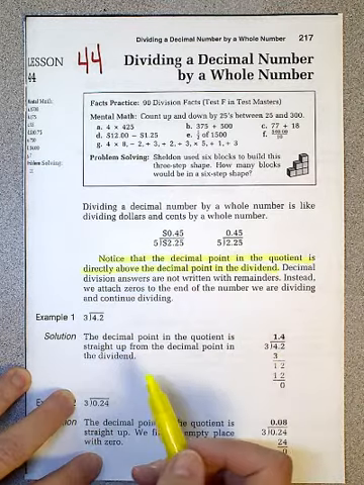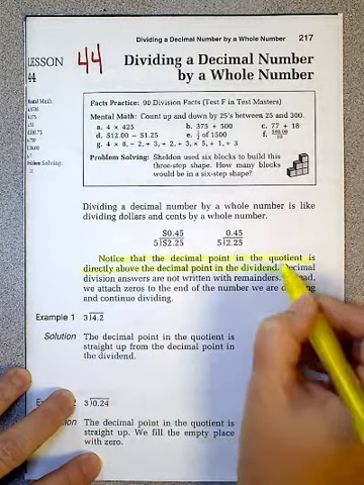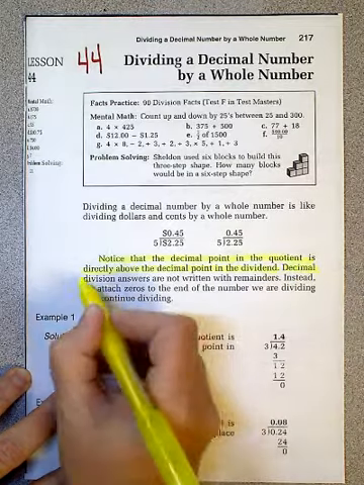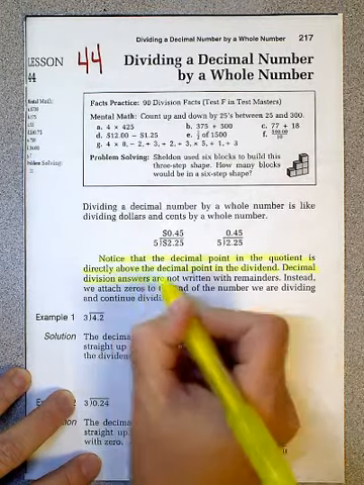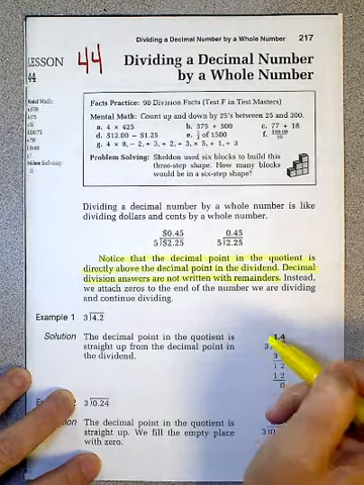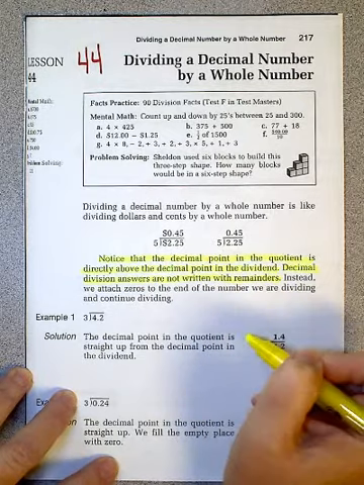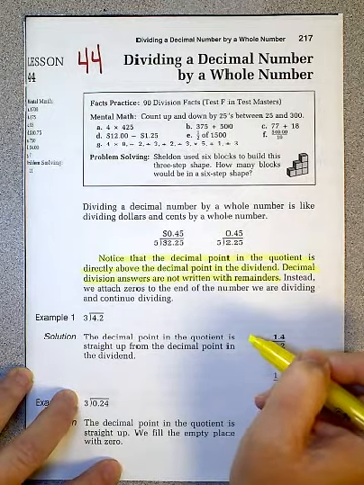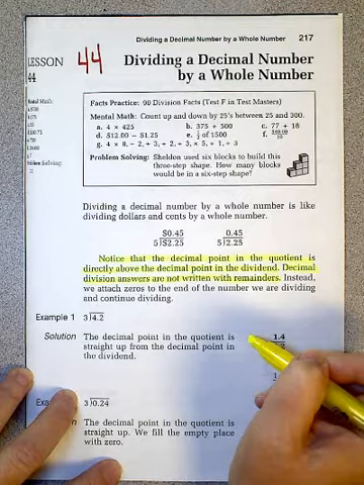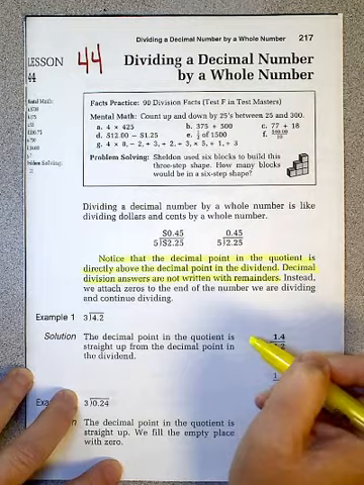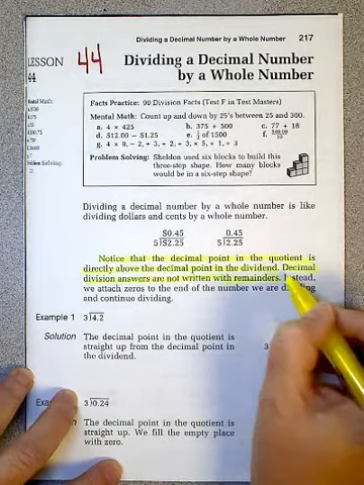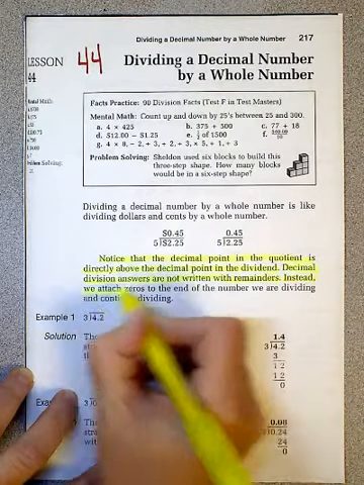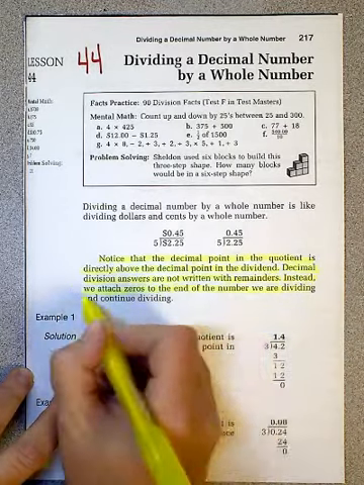The other important aspect to remember is that divisions involving decimal numbers are not written with remainders. It's just not good form. Instead, when we have a division problem involving decimals, we simply keep attaching zeros at the end of our dividend. We know we can do that already without changing the number's value, and we continue dividing until we cannot divide any longer and our problem is finished.